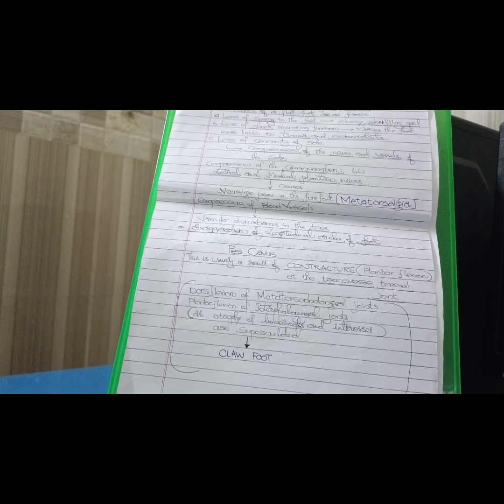This is usually a result of contracture, plantar flexion at the transverse tarsal joint. Dorsiflexion of the metatarsophalangeal joints and plantar flexion of the interphalangeal joints due to atrophy of the lumbricals and interossei are superadded, leading to clawfoot.